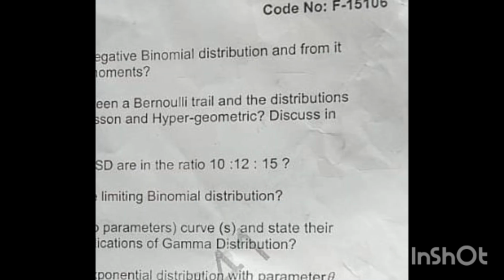Examine if there exists any relationship between the Bernoulli trial distributions and the negative binomial, geometric, binomial, Poisson and hypergeometric. Discuss in detail. Show that for a normal distribution, quartile deviation is to mean deviation is to standard deviation in the ratio 10:12:15. Very important question from the normal distribution.